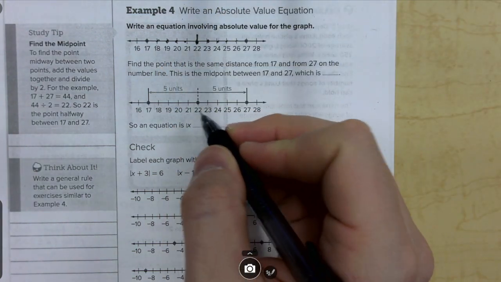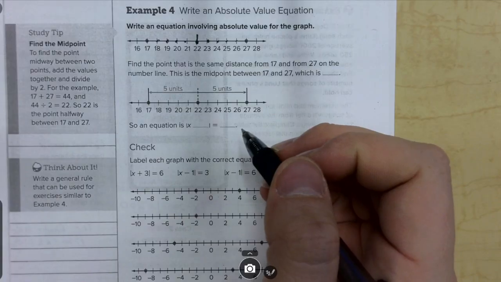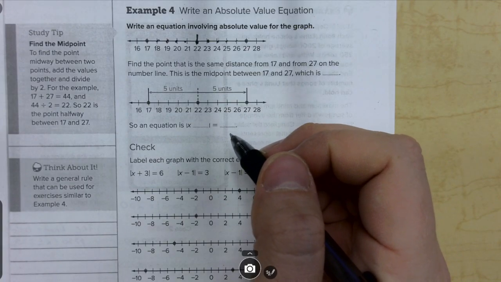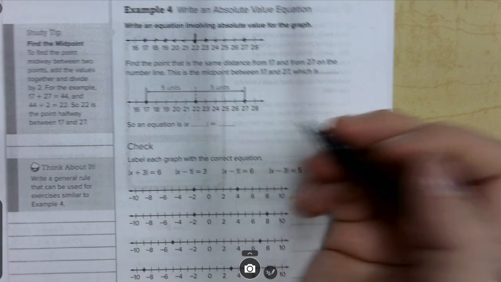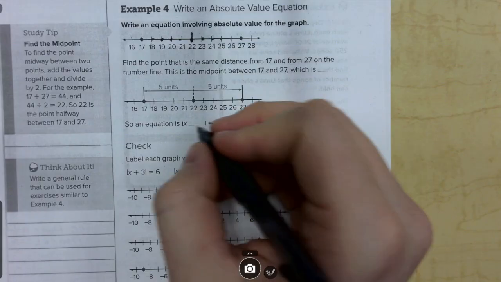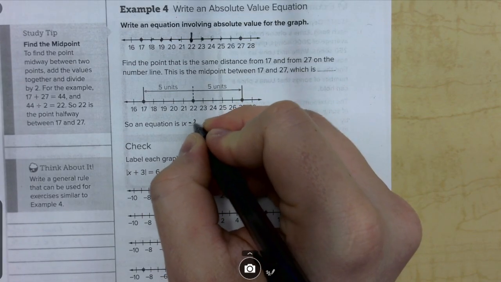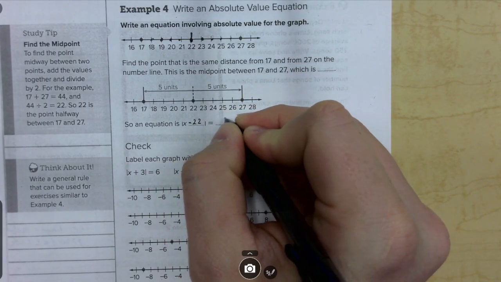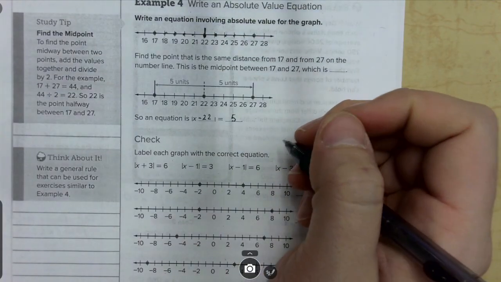So if 22 is the center, the equation x minus 22 equals 5 gives us this situation.